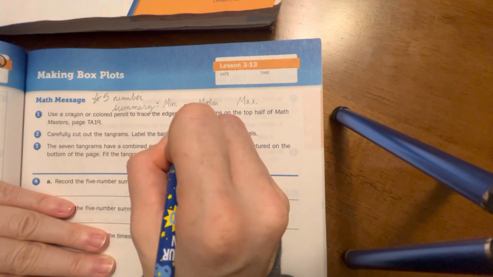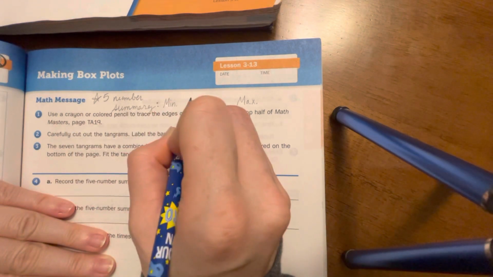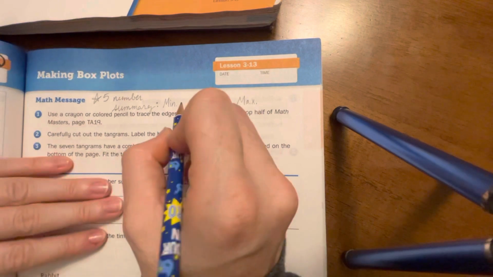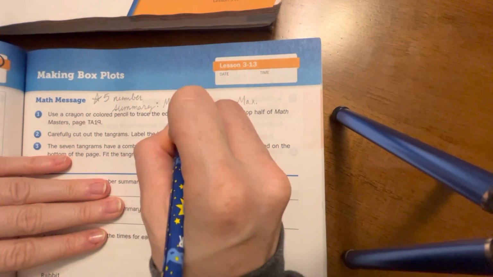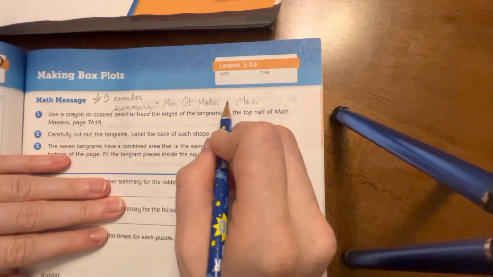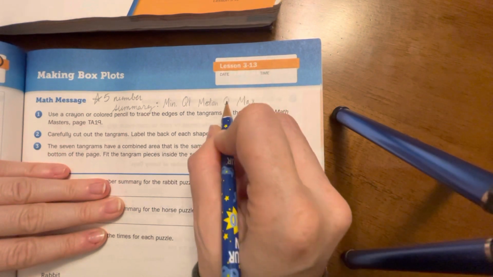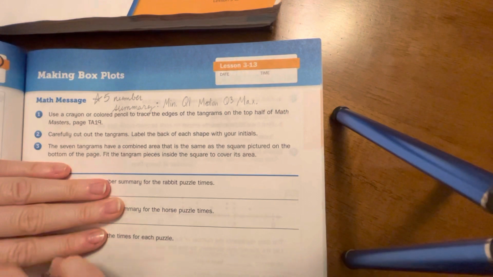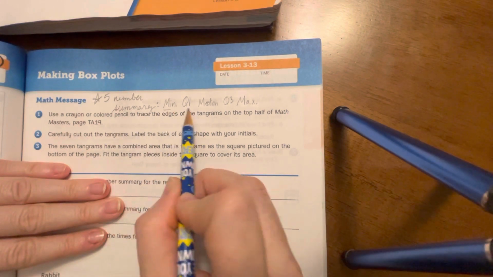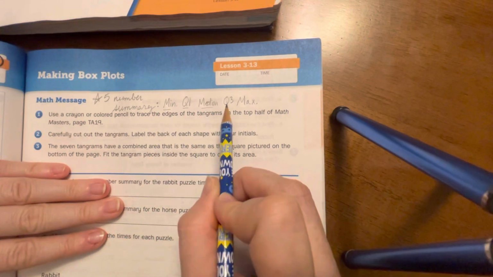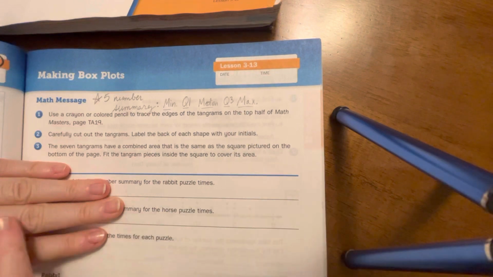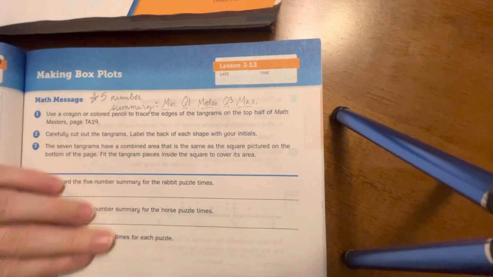In between here, the lower portion, when we take the middle of the lower part, we get Q1, and then above, when we take the median of the upper, we get Q3. So we have our minimum, Q1, median, Q3, and maximum. This is our 5-number summary.